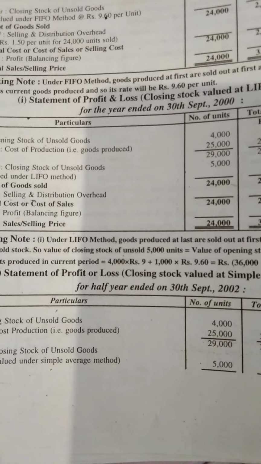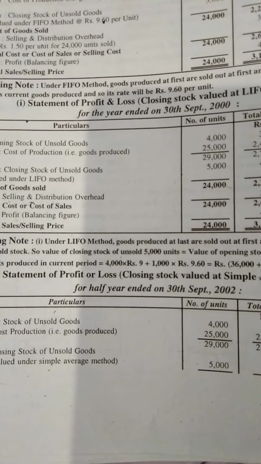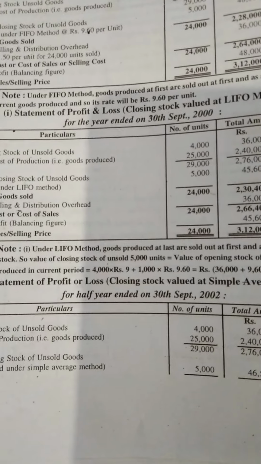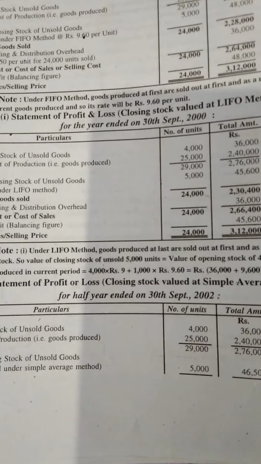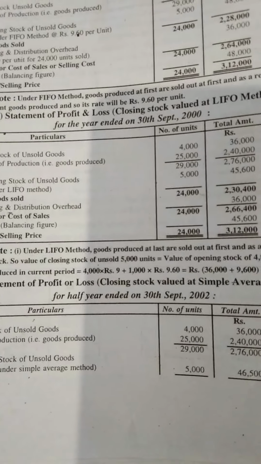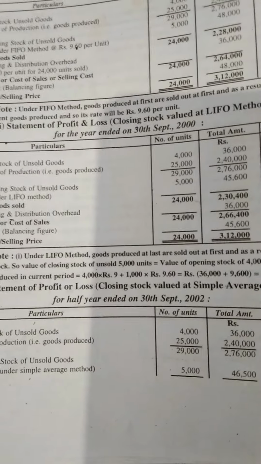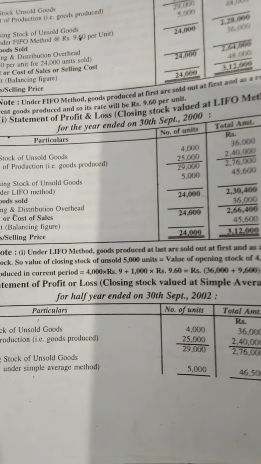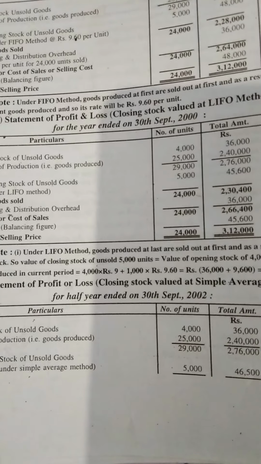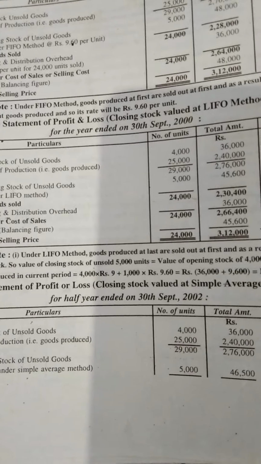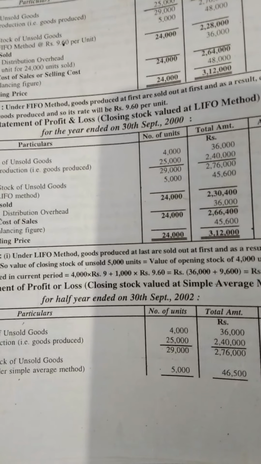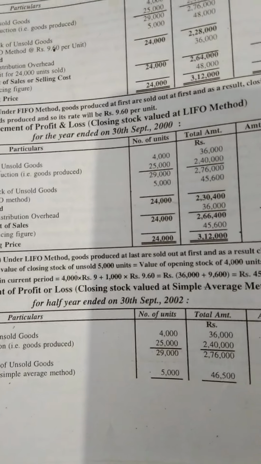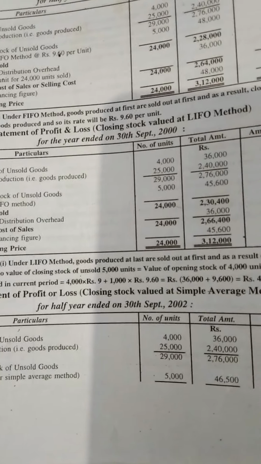1000 from the current production, the current cost of production we have already calculated in earlier cases. What was the value? That is 9.60. So 1000 should be multiplied by 9.60 plus 4000 should be multiplied by 9. Why is it 9? If you look at the closing finished goods value, that is 36,000, and what is the opening finished goods units? 4,000. Then what will be the cost per unit? 36,000 divided by 4,000.